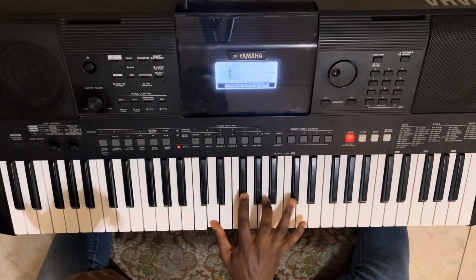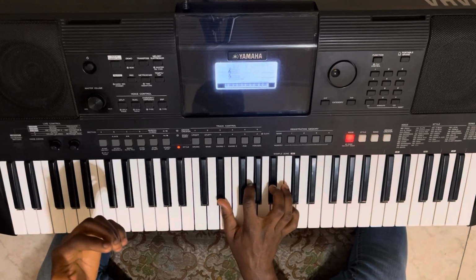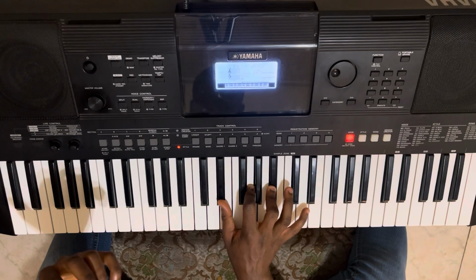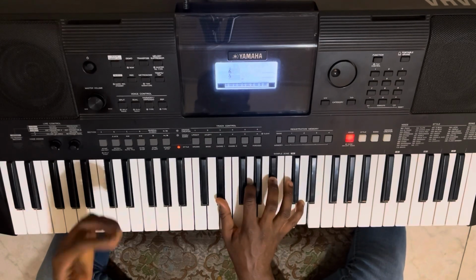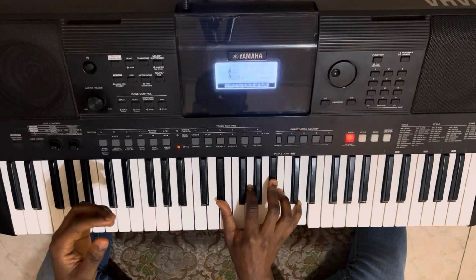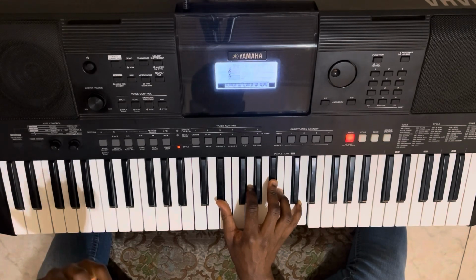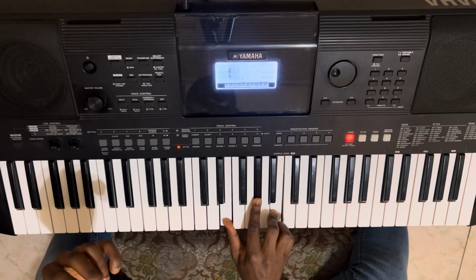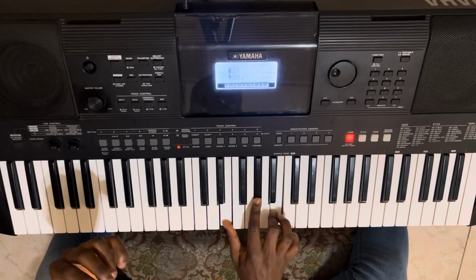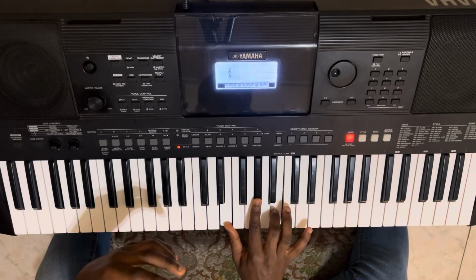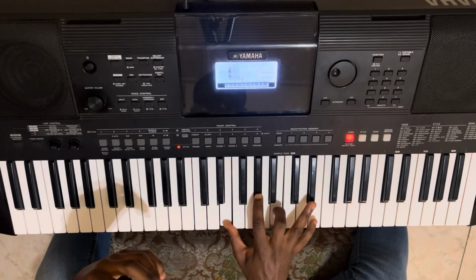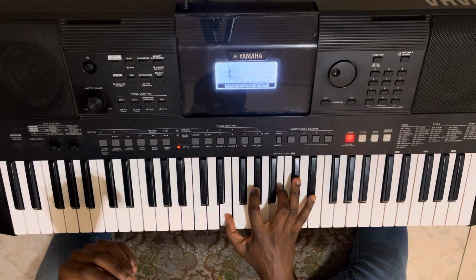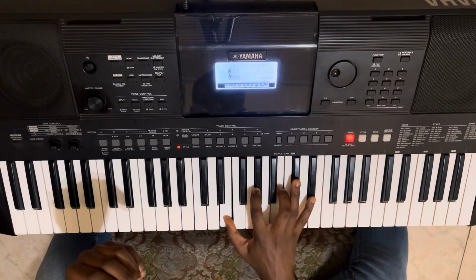Likewise, in key E flat, we have this as our E flat major chord. So to generate the E flat major seventh chord, we add the seventh note to it, and then we have this as our E flat major seventh chord. In key E, we have this chord as our E major chord, and then to generate our E major seventh chord, we have to add our seventh to it, and then we have this as our E major seventh chord.